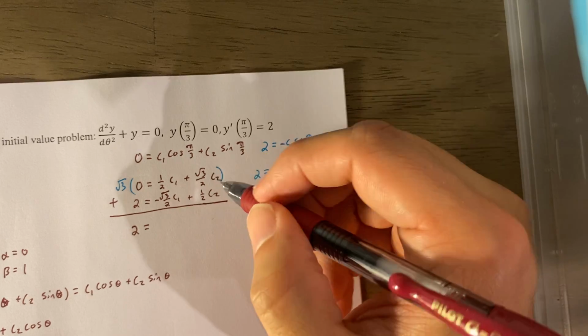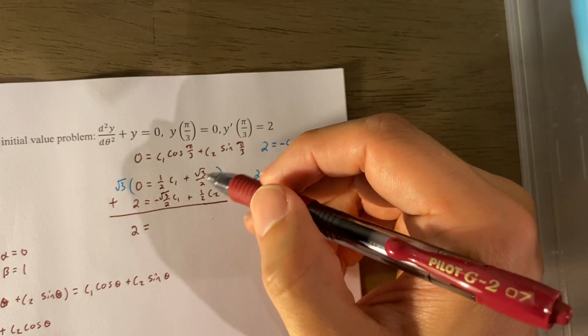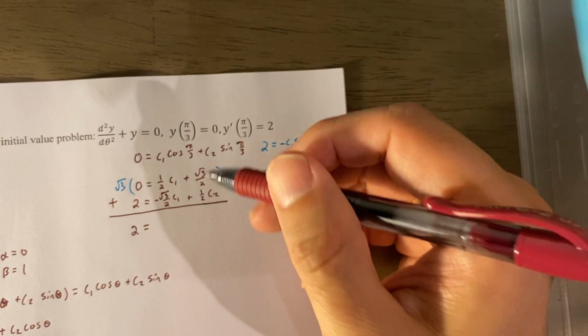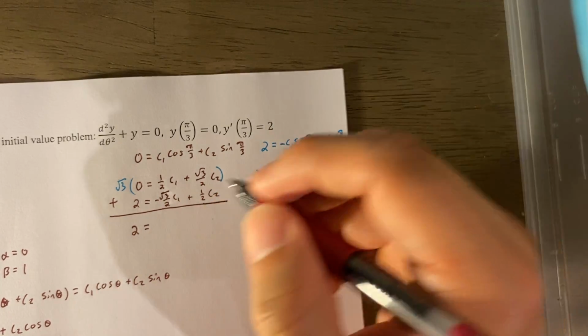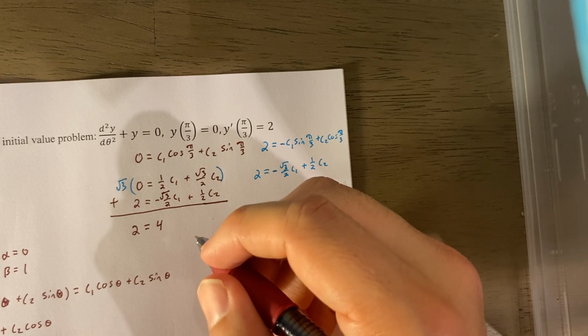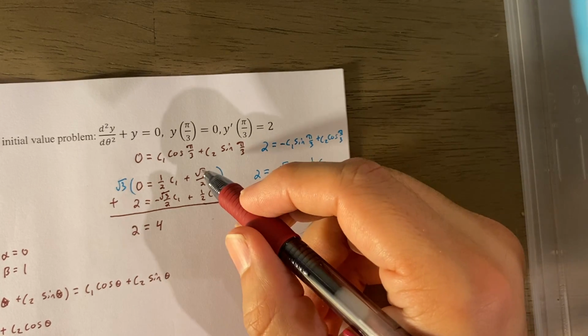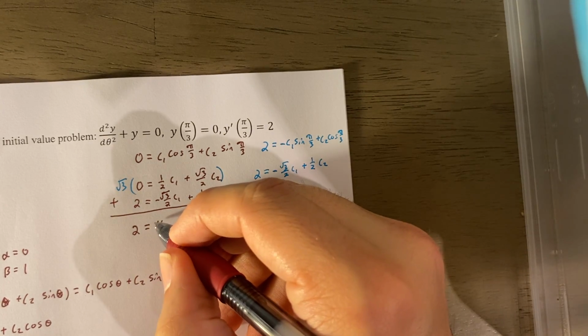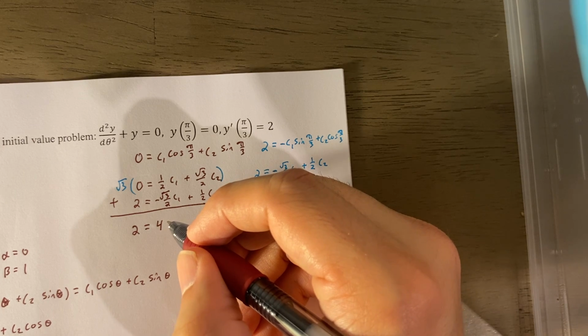So they're going to cancel out. Then the square root of 3 times the square root of 3 is just 3 over 2, and 3 over 2 plus 1/2 is going to be 4 over 2. So I get 2.